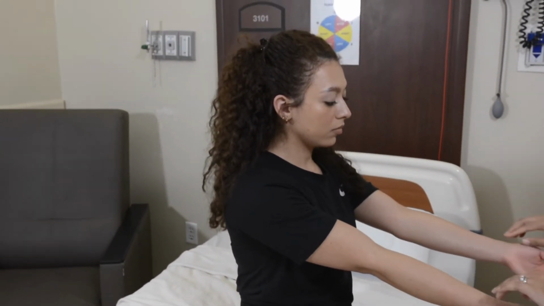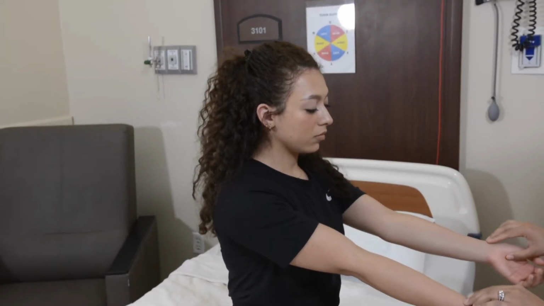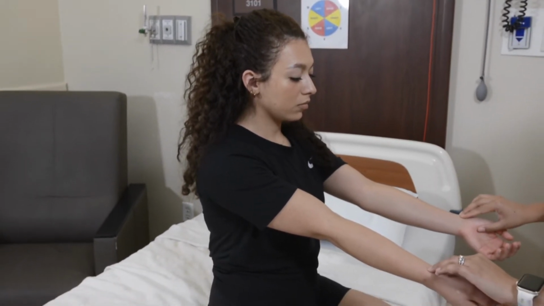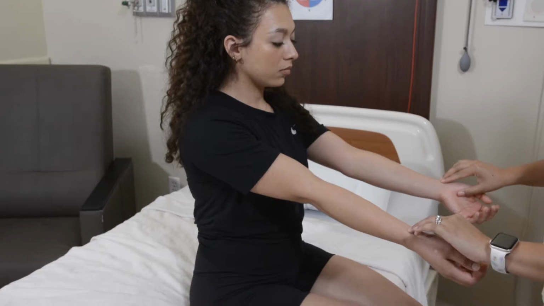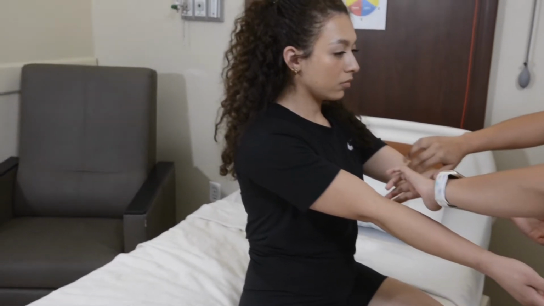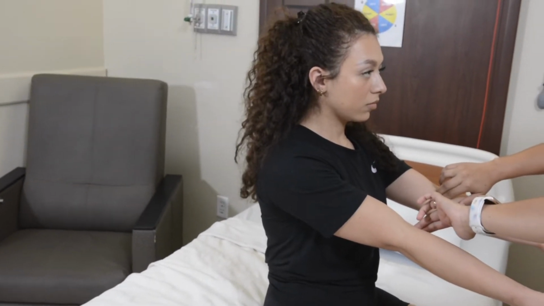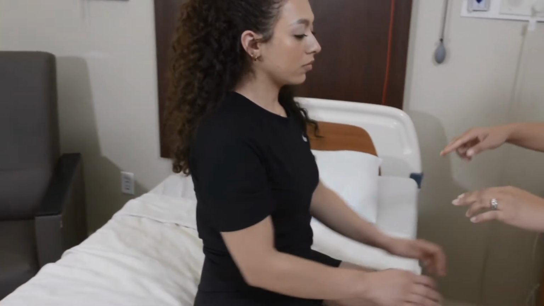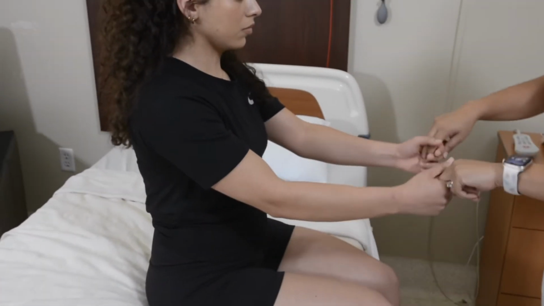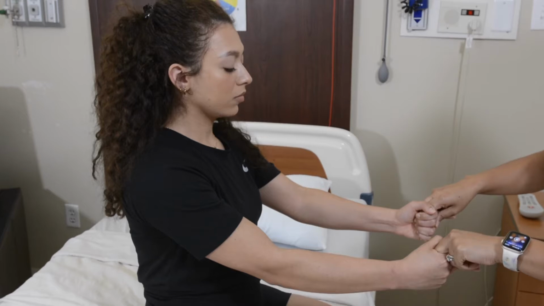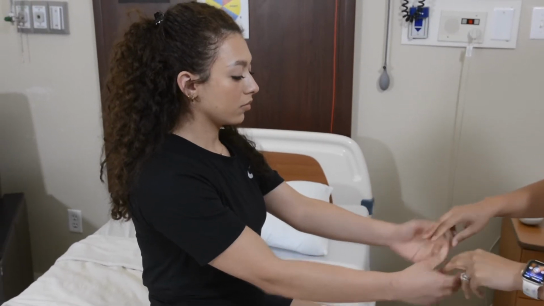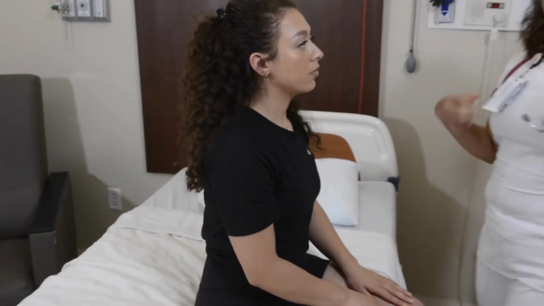Now I'm going to be palpating your pulses. There's your radial pulses and your brachial pulses. Let's do one more thing, Gabby. Close and grab my hand, the hand grip. Strong and equal. Very good.